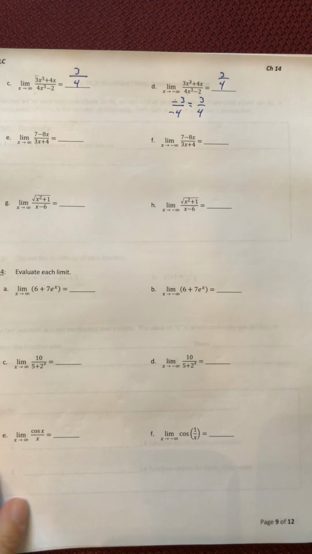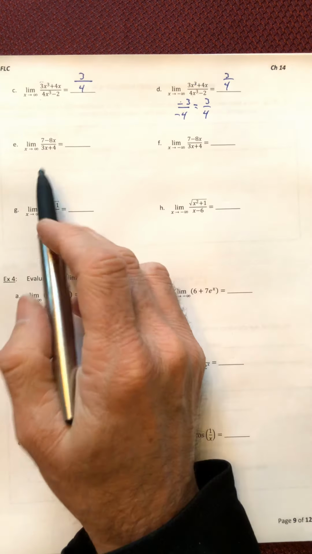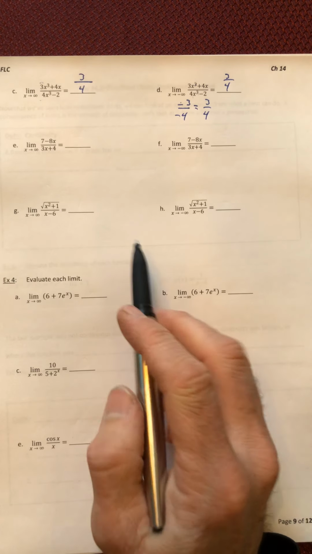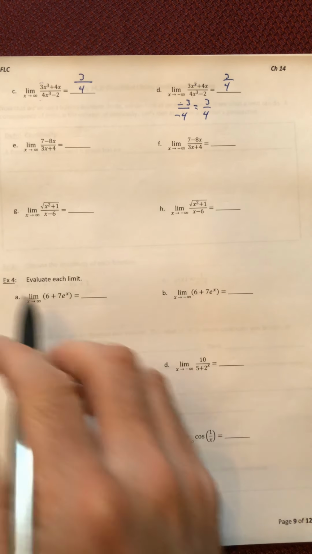All right, this is our third video in this section. So let's keep going with these limits at infinity just to see how they go.